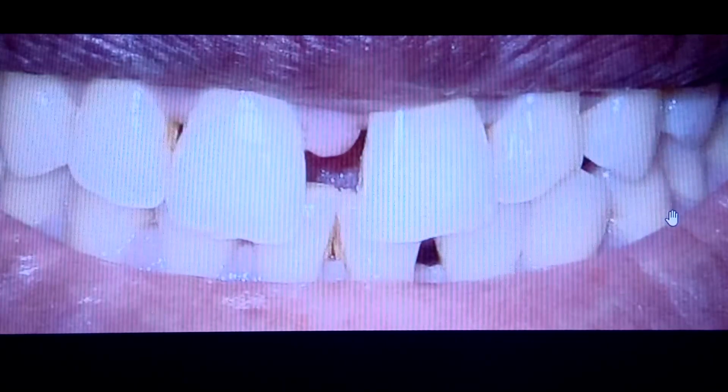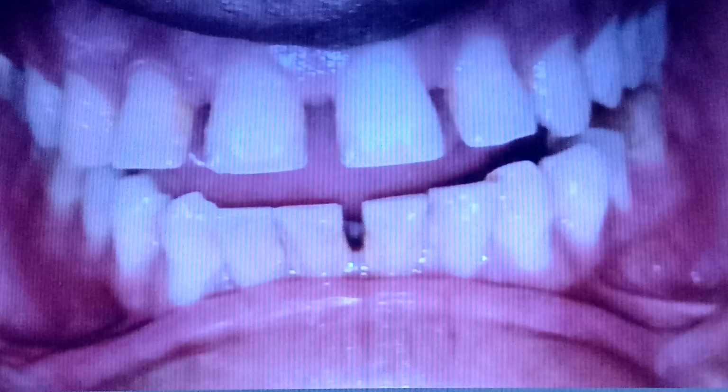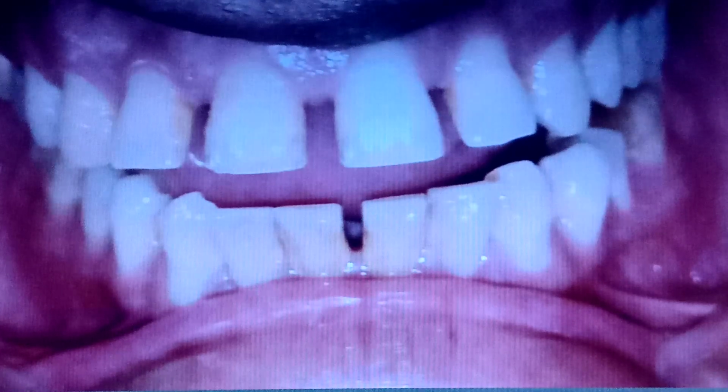We can divide this interdental spacing into two types. One is the central, that is at the midline of the jawbone. It is also known as the midline diastema. And another one is the spacing in between the other teeth, that is generalized spacing.